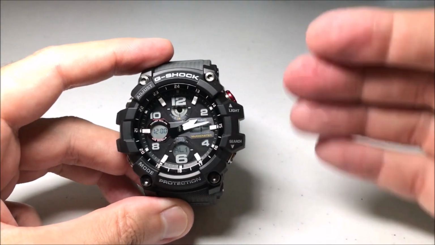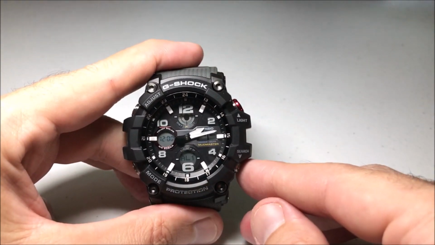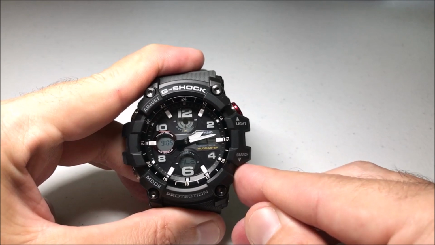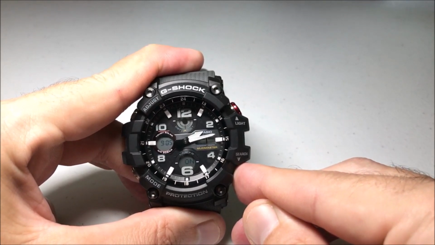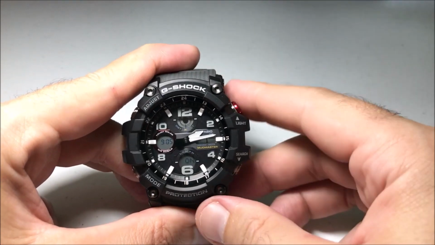The only other thing to show you is at any point in here, if you want to test your alarm, all you have to do is press and hold the down button. And you can hear your alarm.